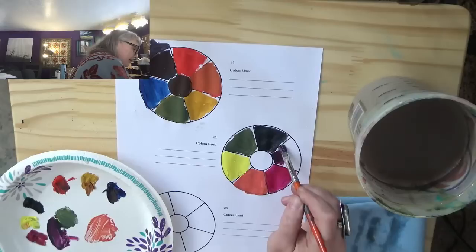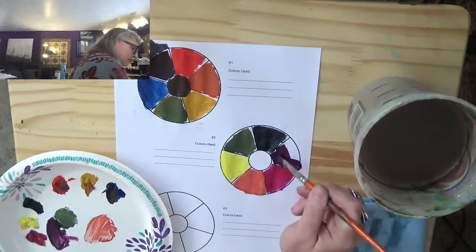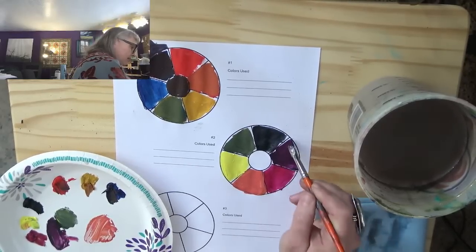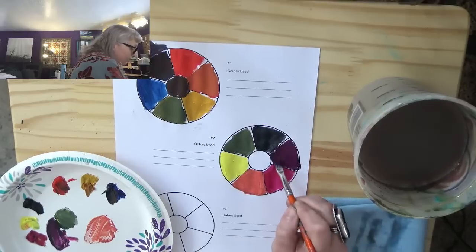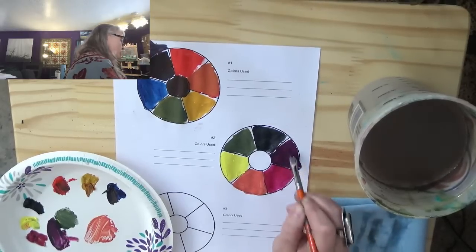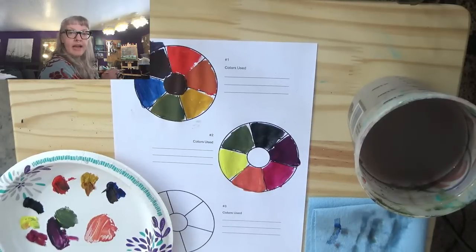And it is definitely on the purple side. It's pretty vivid. It's pretty vivid. It's not going to be a bluish purple, but yeah, that definitely counts as purple.